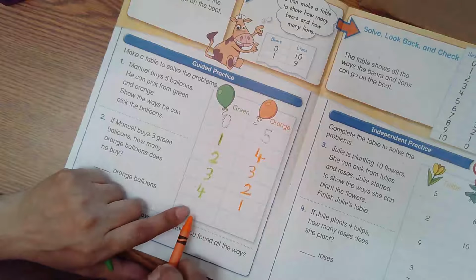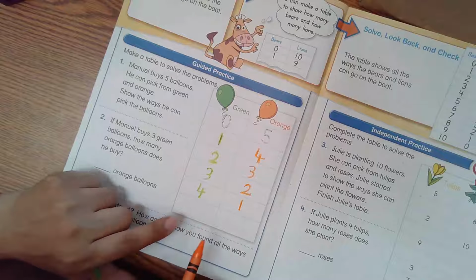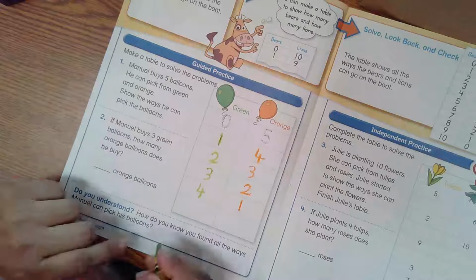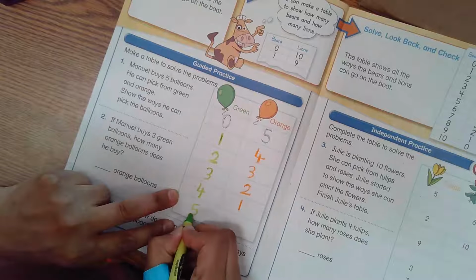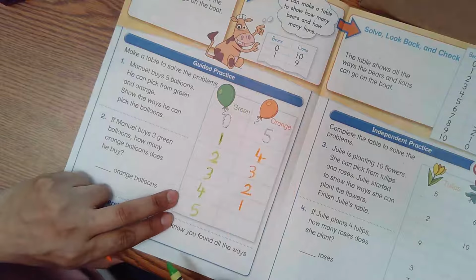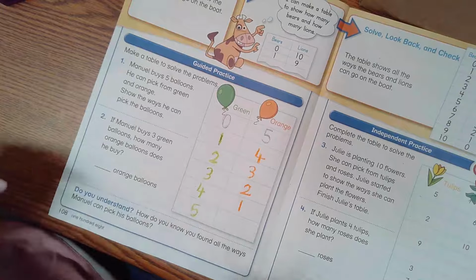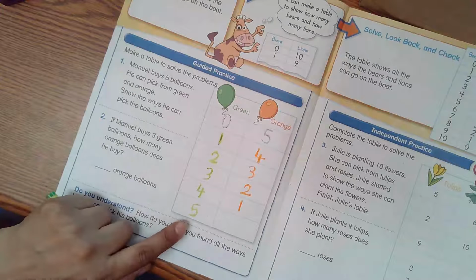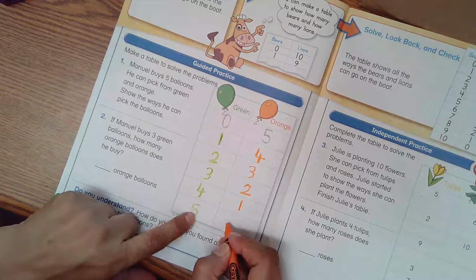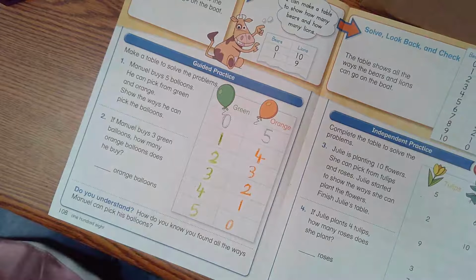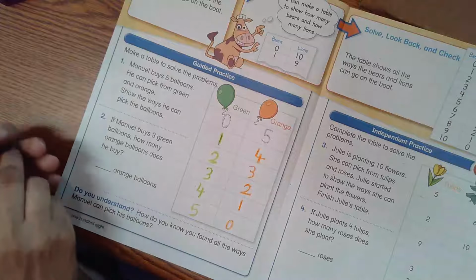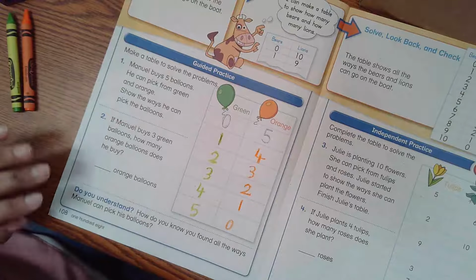And now the last choice here, Manuel buys all green balloons. So he's gonna buy all the 5 balloons. He can have them green, and then he's not gonna buy any orange because he only has 5. So if he gets them all green, that means he has nothing in orange, right? Very good. All right, let's see number 2.